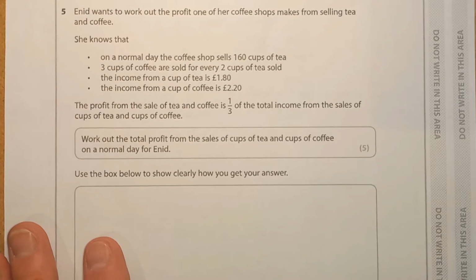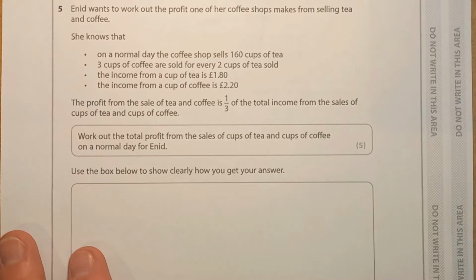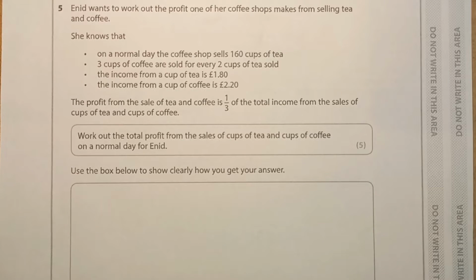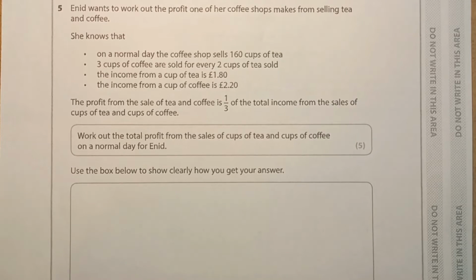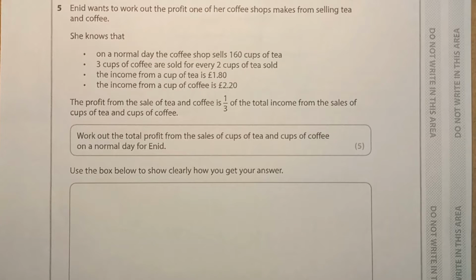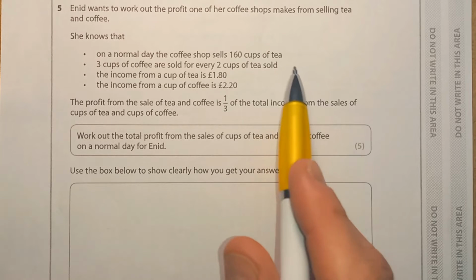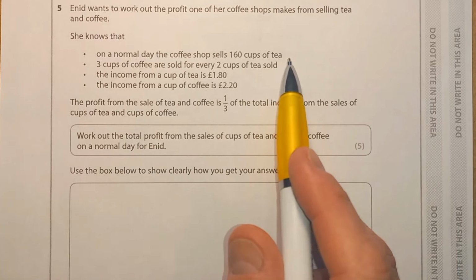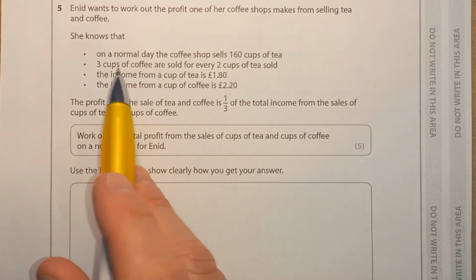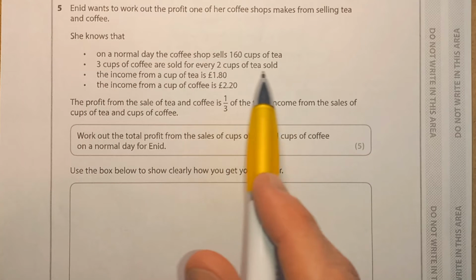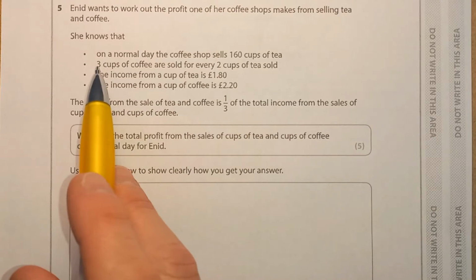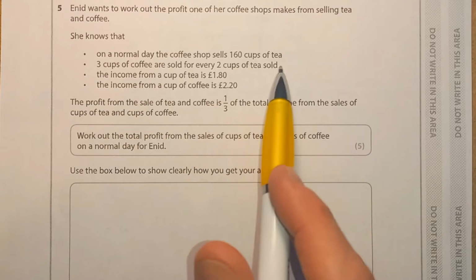Okay. Now we move on to question 5. Enid wants to work out the profit one of her coffee shops makes from selling tea and coffee. She knows that on a normal day, the coffee shop sells 160 cups of tea, that 3 cups of coffee are sold for every 2 cups of tea. So 3 cups of coffee for every 2 cups of tea.